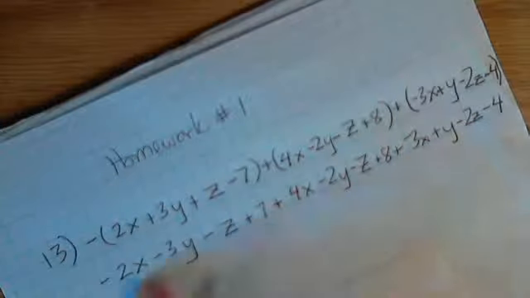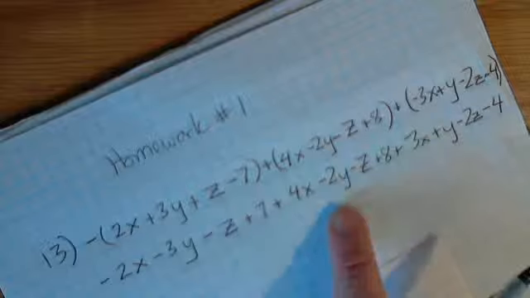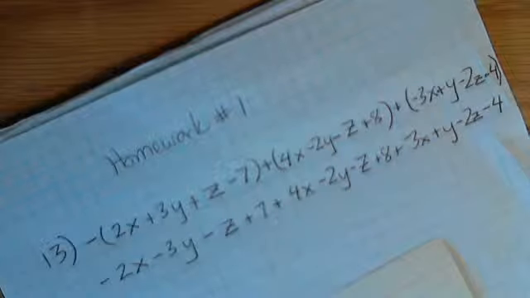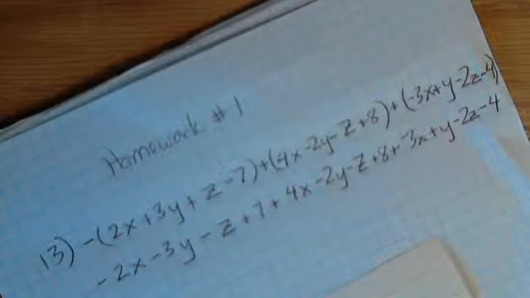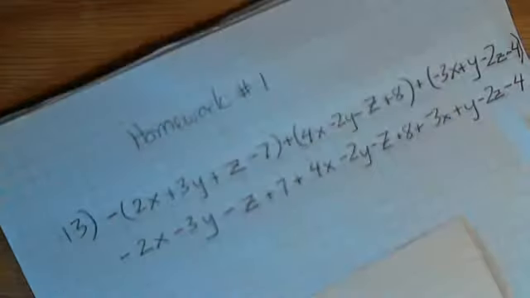Alright, have you got all your terms still? Let's count them for a second. 1, 2, 3, 4, 5, 6, 7, 8, 9, 10, 11, 12. Make sure you haven't lost anyone in the process of copying this down again. Okay, next we are going to start finding our like terms. And again, terms are alike if they have the same variable to the same power.